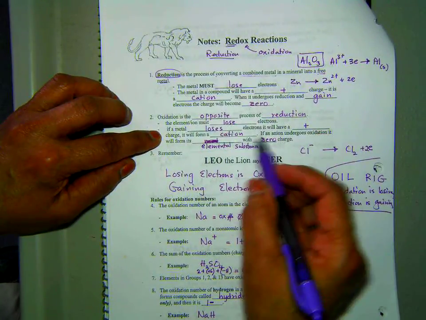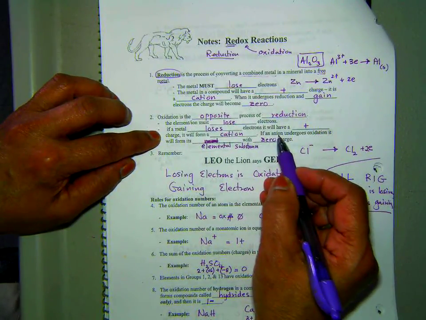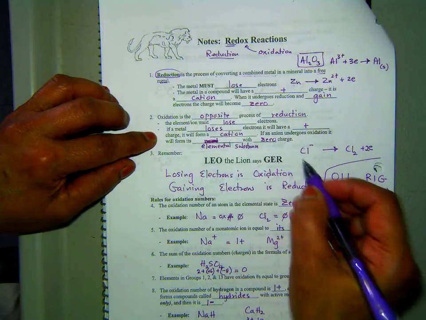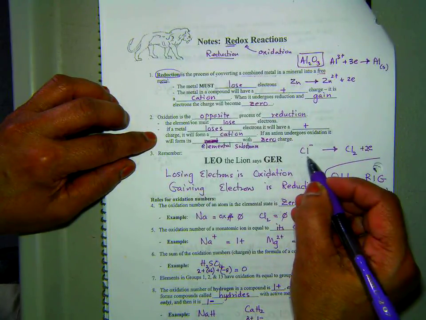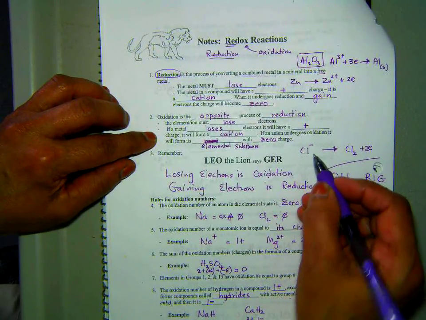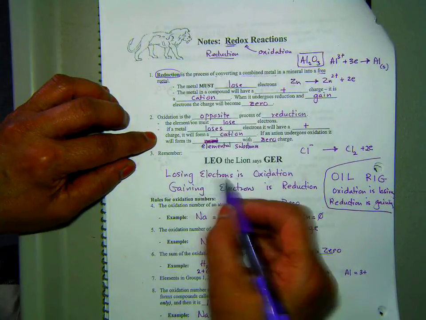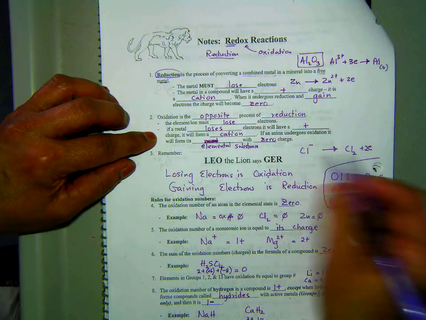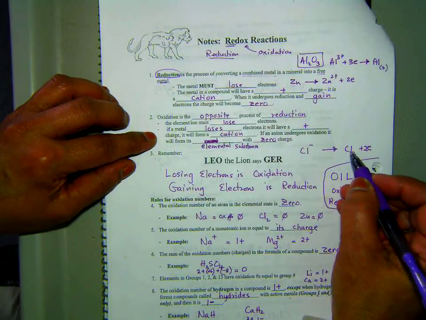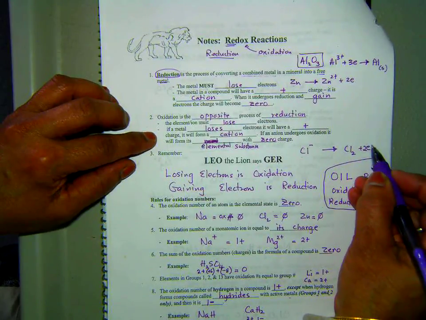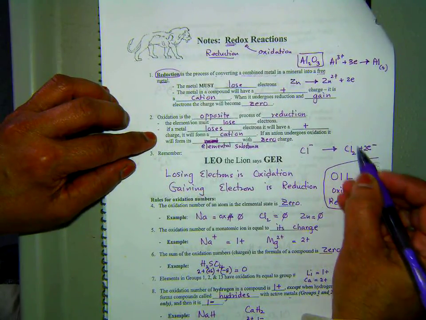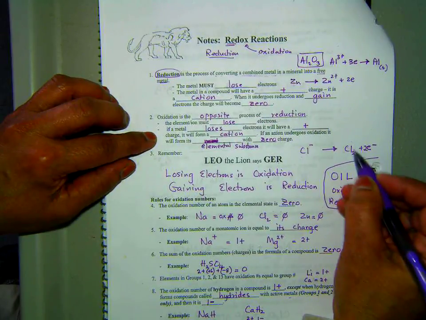And if an anion undergoes oxidation, chloride ion is an anion, undergoes oxidation. Oxidation is losing electrons. See what happens? Chloride ion undergoes oxidation by losing 2 electrons and forming chlorine gas, which is the elemental state, and there's no charge here, it is 0 charge.